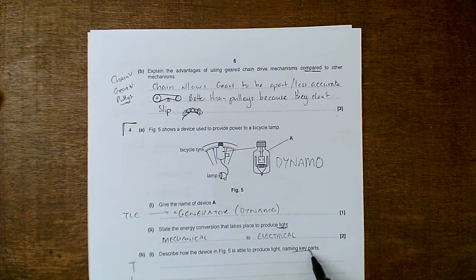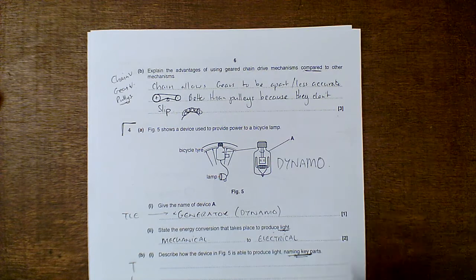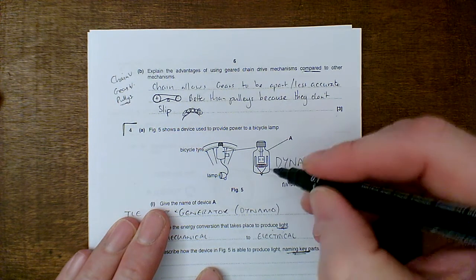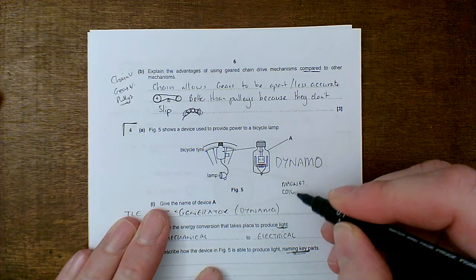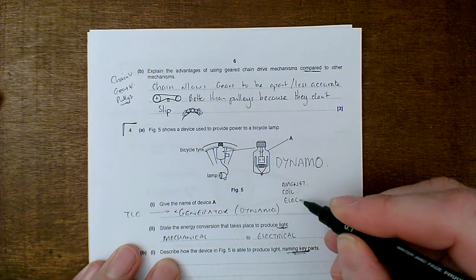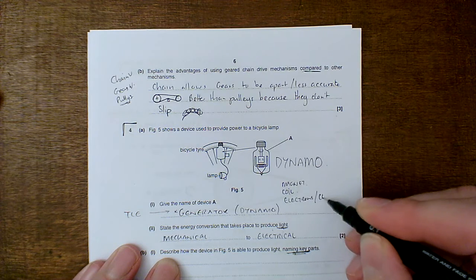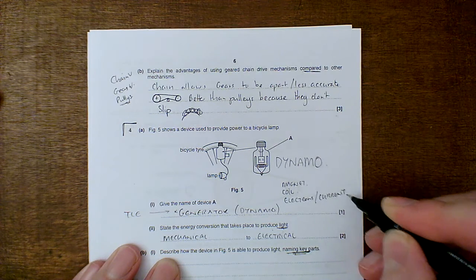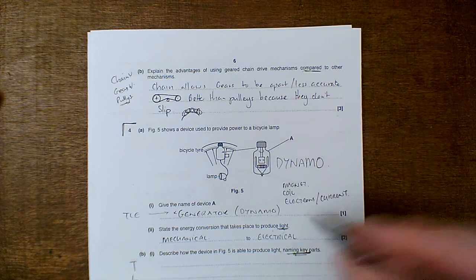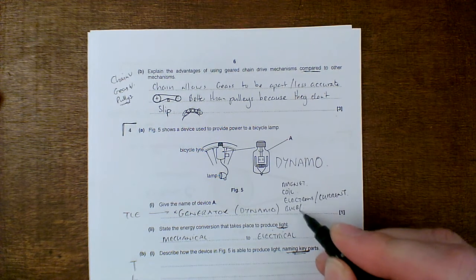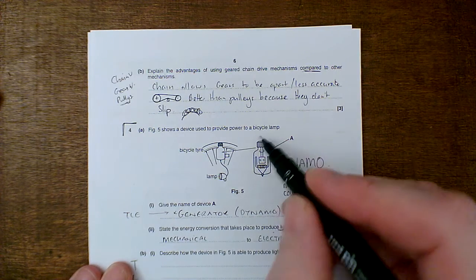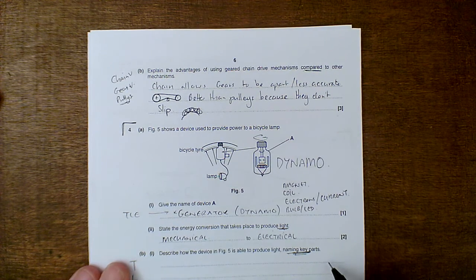So describe how the device in figure 5 is able to produce light, naming key parts. Don't forget to name key parts. So I've got magnet. So let's have a little plan. And a coil. Because I know that if the magnet spins inside the coil, it's going to make electrons or electricity, or current. That would be a better word to use. So electron current goes through the lamp, so the bulb, or LED.